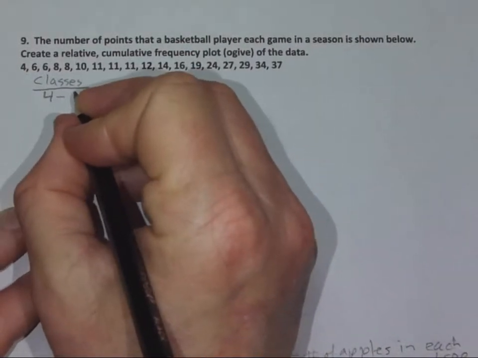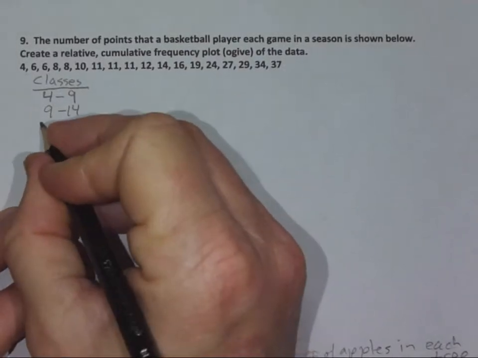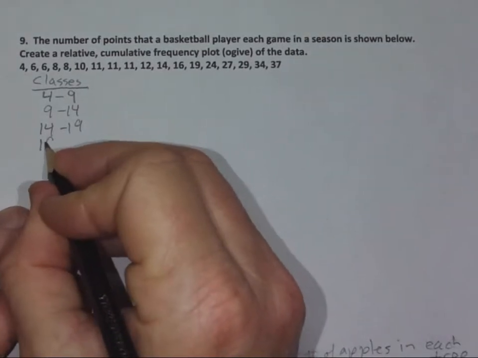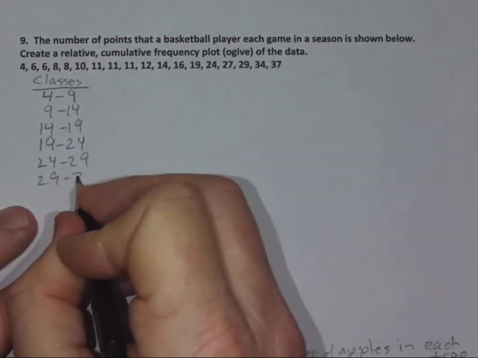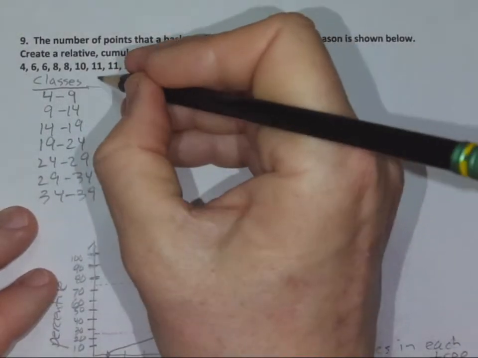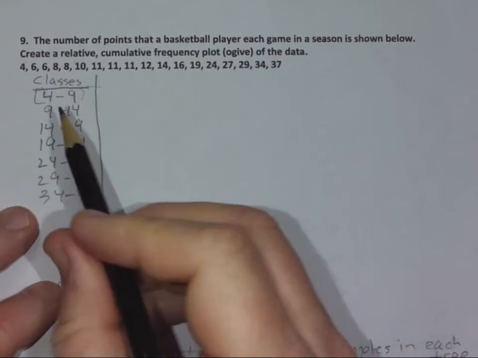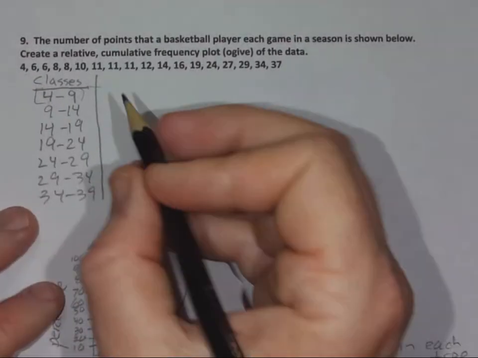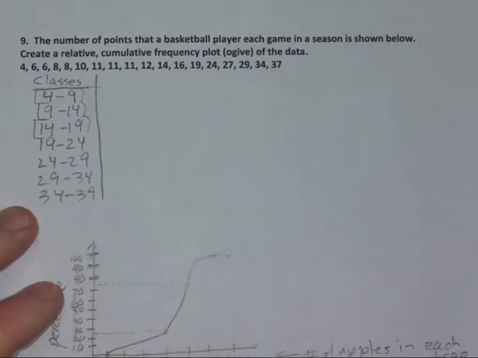And so the first class would be 4 to 9. Then the second class would be 9 to 14, and then 14 to 19, and so forth, adding 5 each time. We keep going until our classes capture all the data: 19 to 24, 24 to 29, 29 to 34, and then 34 to 39. That captures all the data. Let me remind you, these classes are inclusive on the left side. Think about 4. 4 has to go in this class, otherwise there's no class for it to go in. And so 9 goes in the second class, and 14 goes in the next, so it always goes in the upper class.